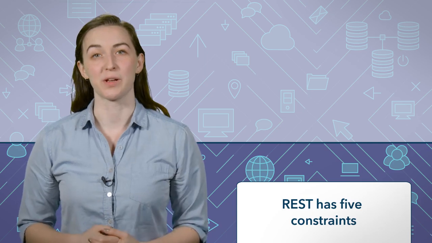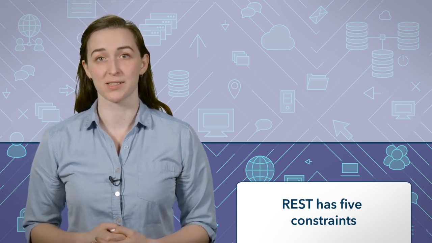REST has 5 constraints that establish its defining characteristics. The first constraint is that REST is a client-server architecture. To refresh, a client-server architecture applies separation of concerns by having roles with specific responsibilities, the client and server, which interact with each other. The server provides services to the client, like creating or manipulating data, and the client provides users with a user interface to access these services.